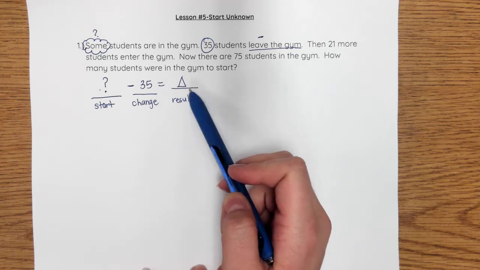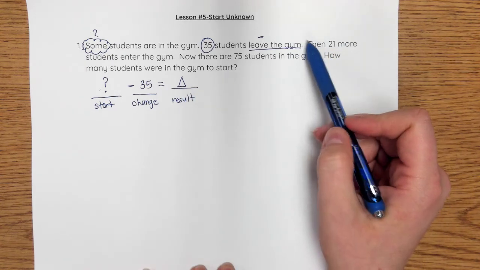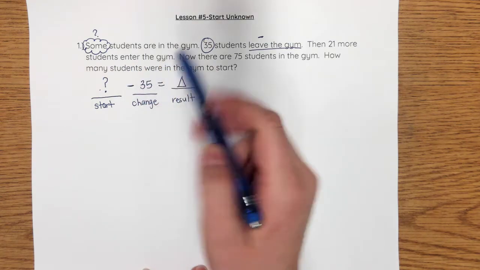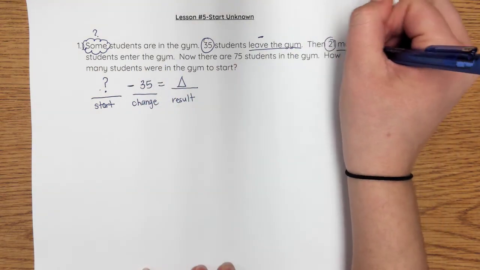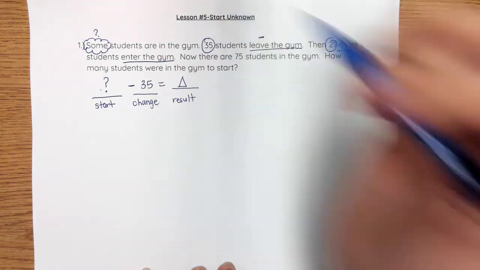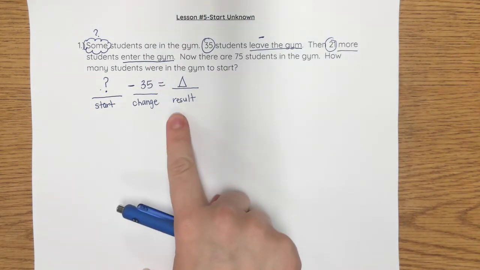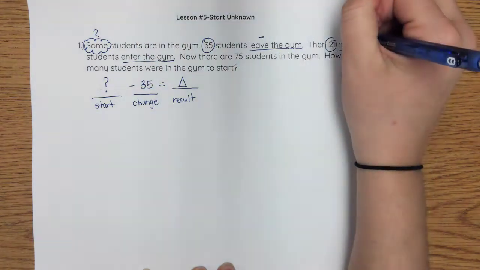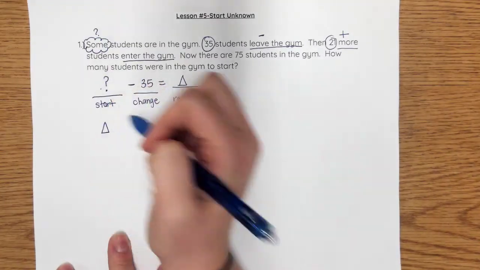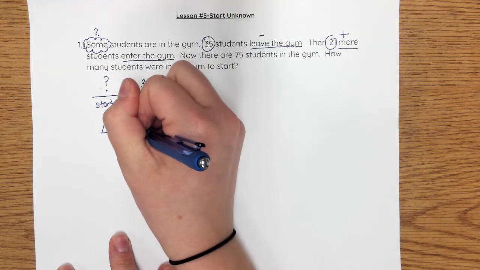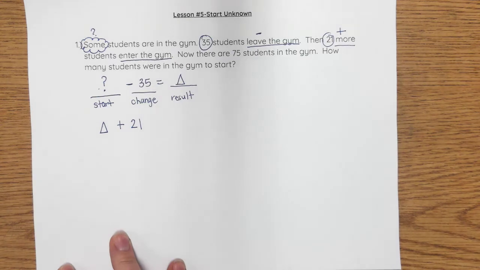So if I keep reading on, it says, then 21 more students enter the gym. So if 21 more enter the gym, that means they're coming into the gym. So that means I'm going to add them to what was left in the gym. So I'm going to add this. So at this point, I still don't know how many kids are in the gym after 35 have left, but I know that 21 join them.